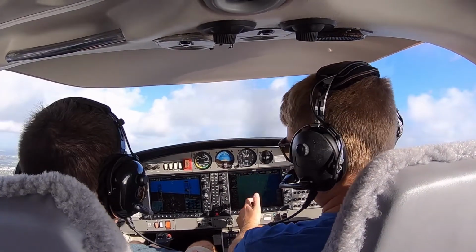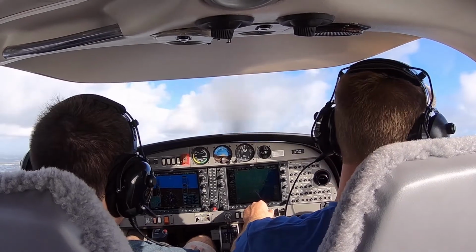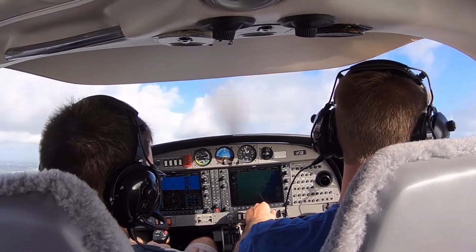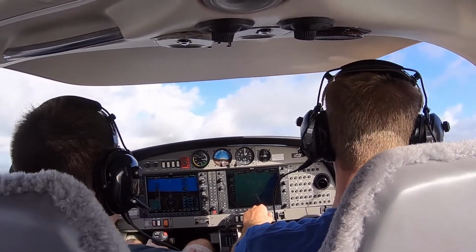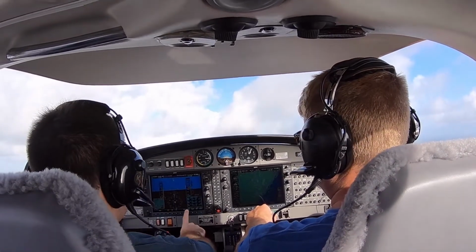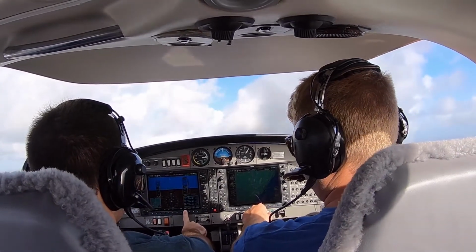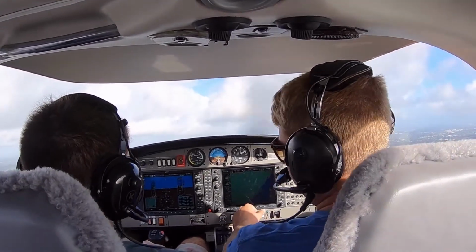Departed Pompano at 1,000 feet. Miami 279 Charlie Alpha is just out of Pompano at 1,000 feet. November 279 Charlie Alpha, Miami departure, ident, maintain VFR, altimeter 2999. Maintain what?